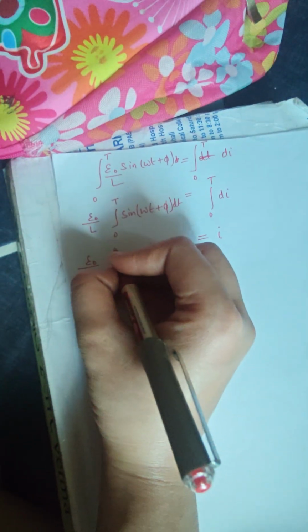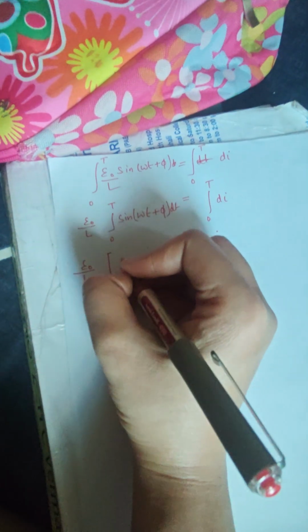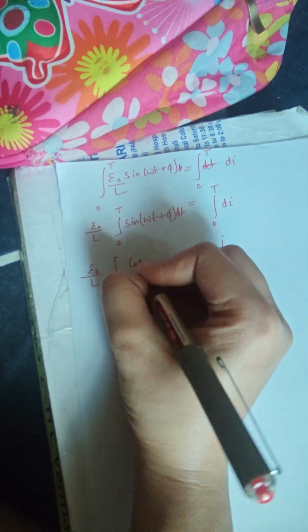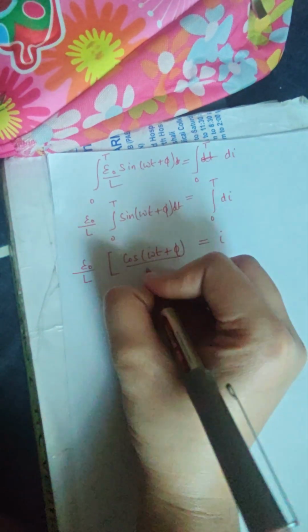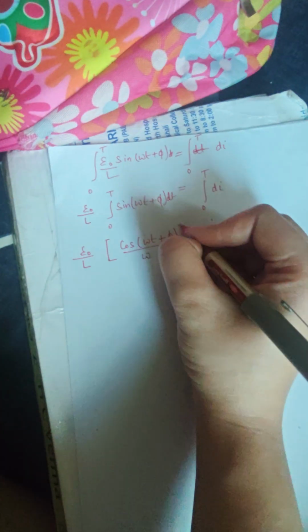And this would be E naught upon L, sine omega t. Integration of sine would be cos omega t plus phi upon omega. Limits 0 to t, and so cos derivative is minus sine. Sine should be minus cos.